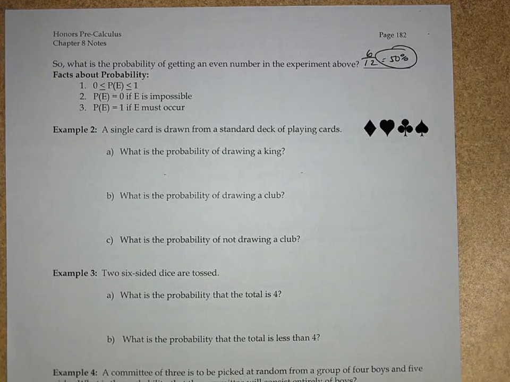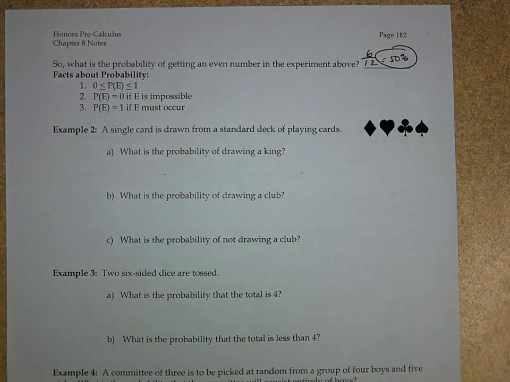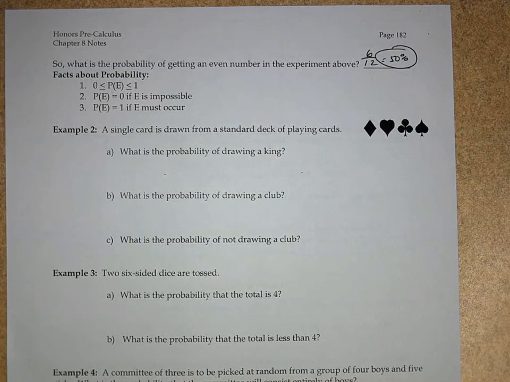So for the diamonds, there are 13 options. For the hearts, there are 13 options. For the clubs, there are 13 options. And for the spades, there are 13 options. So what is the probability of drawing a king?